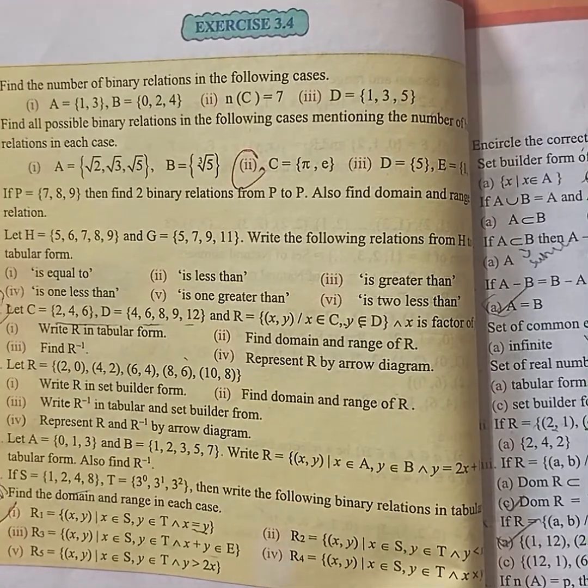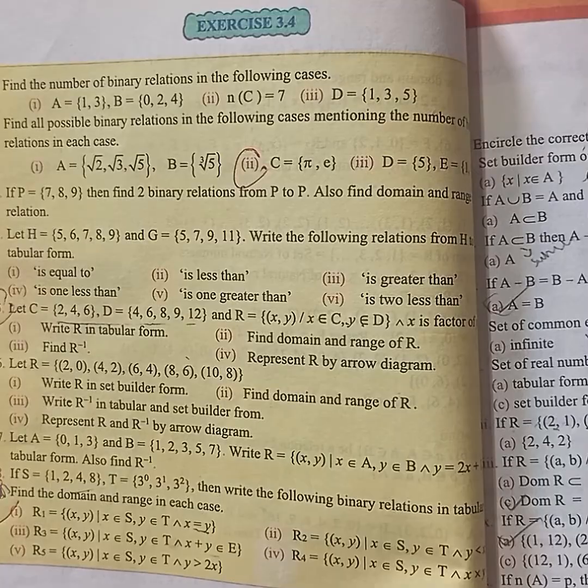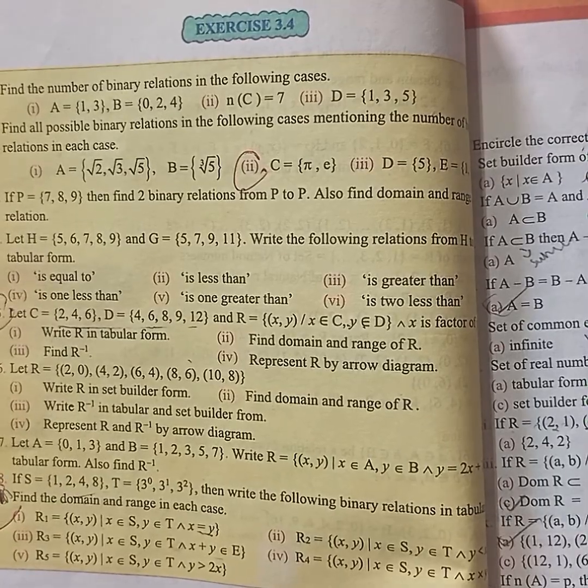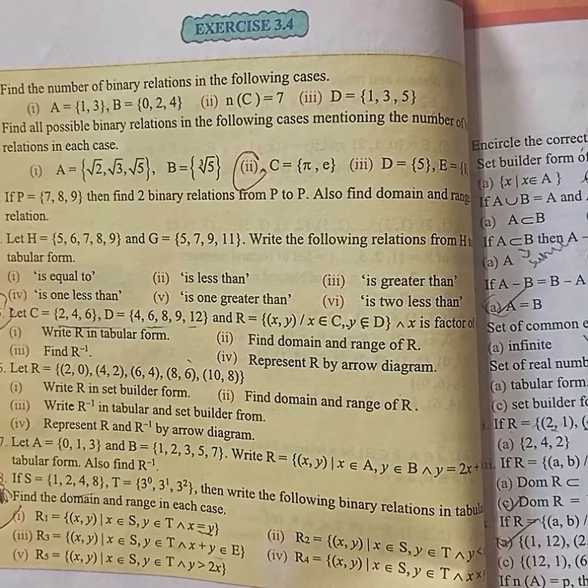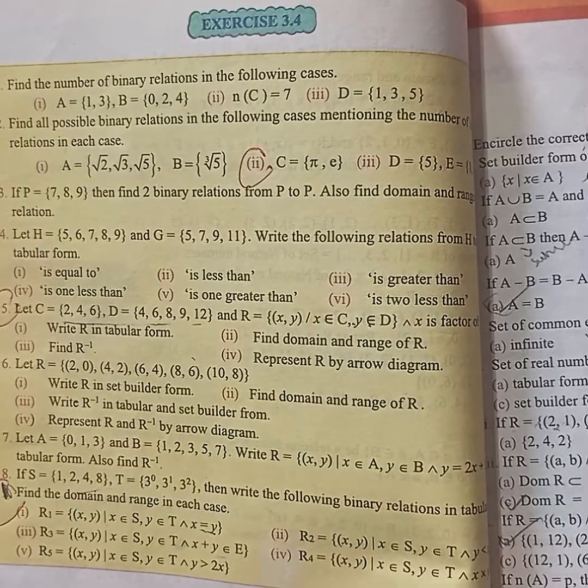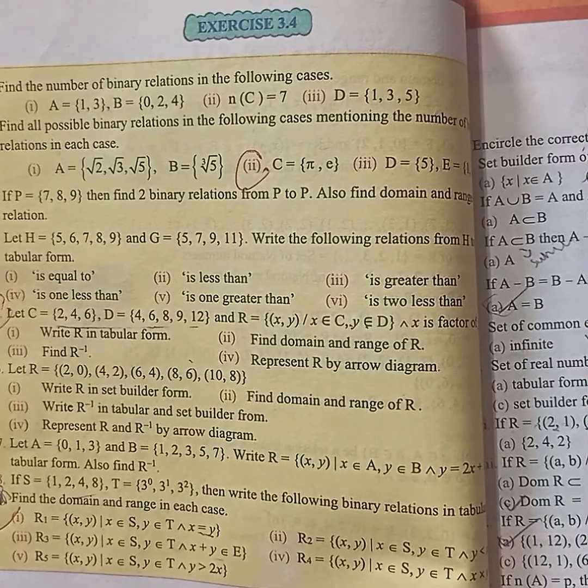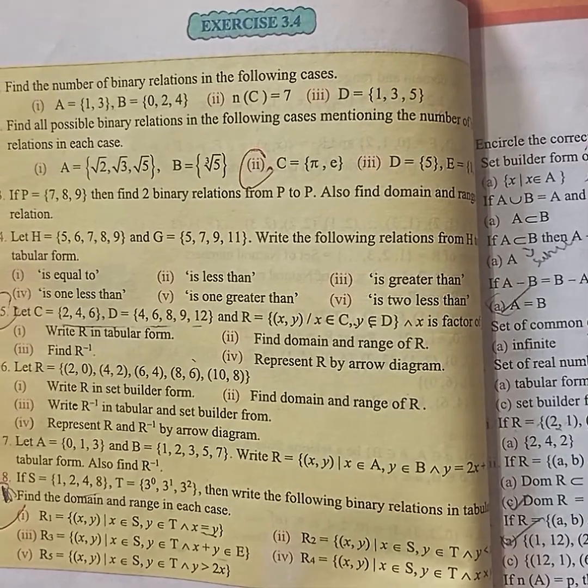Today we are going to start the last exercise of third chapter, 3.4. The important questions according to the board and that are in past papers are question numbers 5, 6, 7. So we are going to do those questions in today's video.